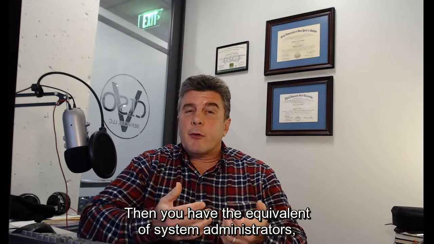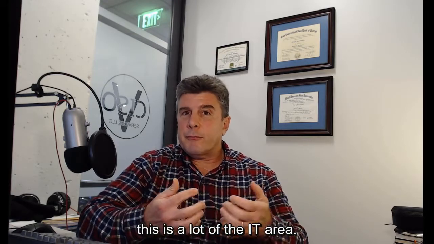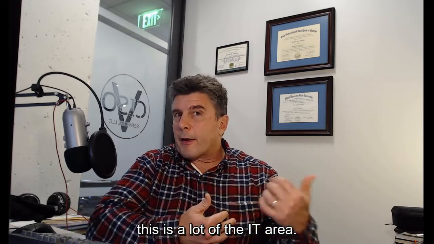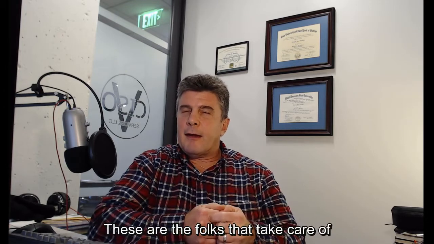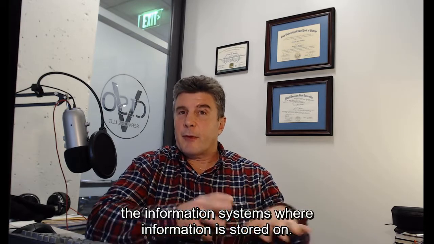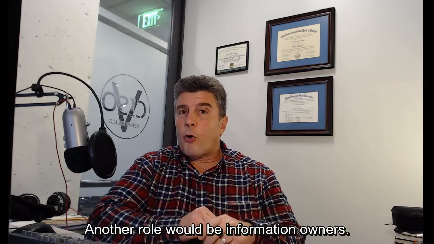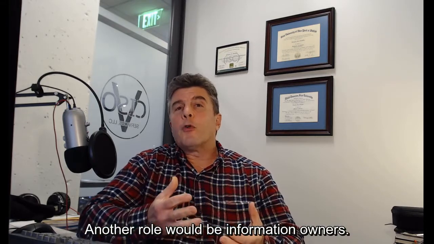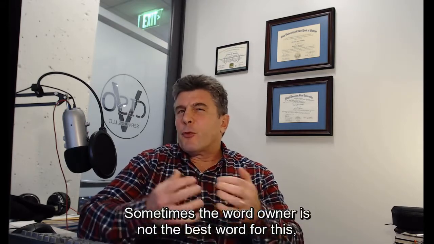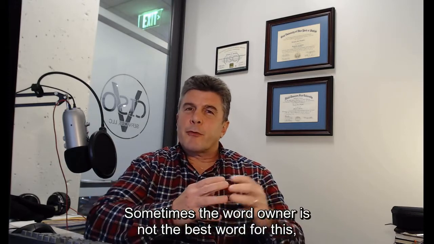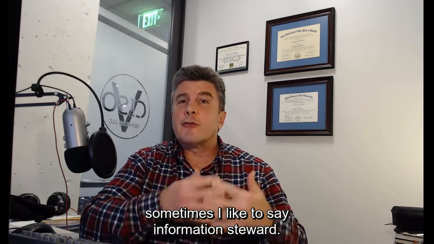Then you'll have the equivalent of system administrators. This is a lot of the IT area. These are the folks that take care of the information systems where information is stored. Another role would be information owners. Sometimes the word owner is not the best word for this. Sometimes I like to say information steward.